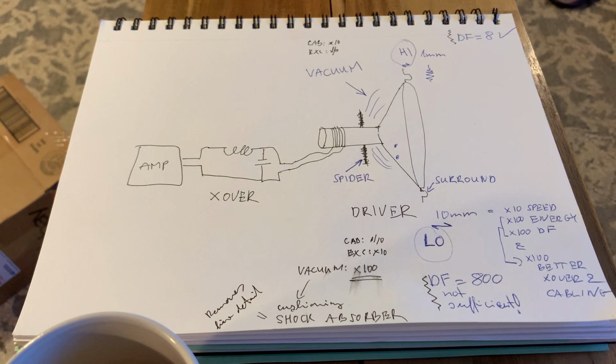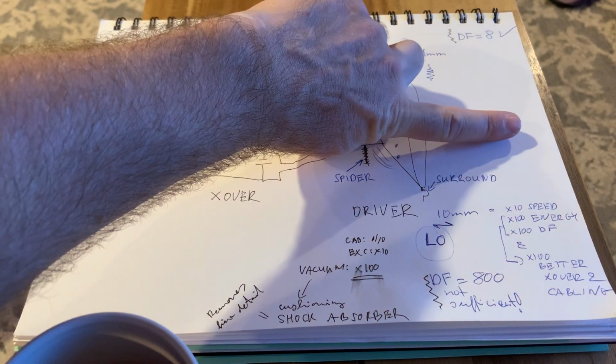And of course, there are still some benefits of the light cone, because if the cone is lighter, then you have less problems with it in theory. So you can have lower resonances, you can reverse the cone movement faster.